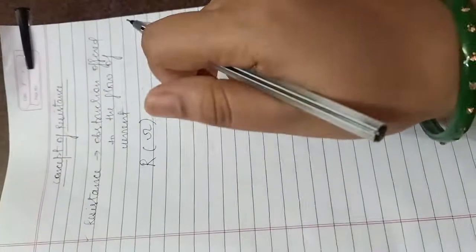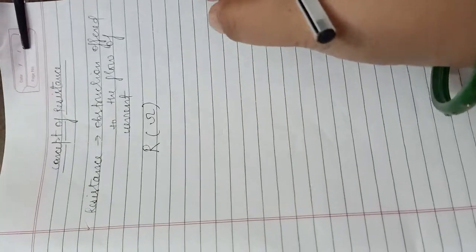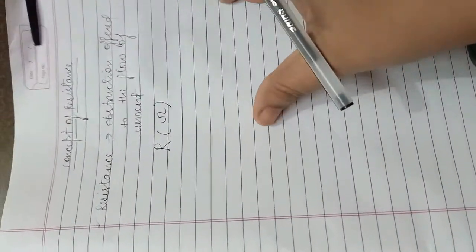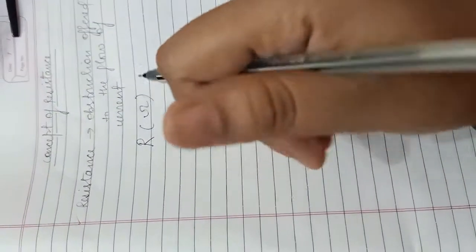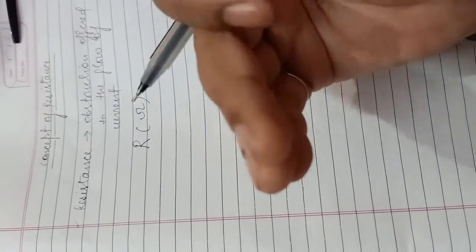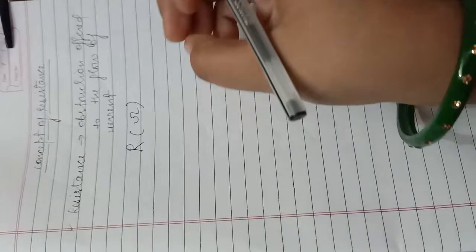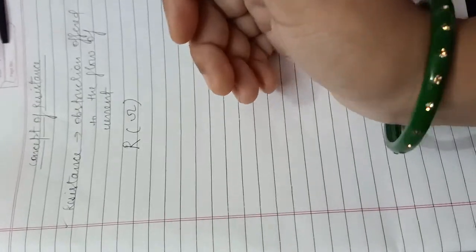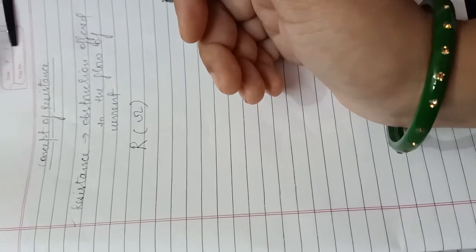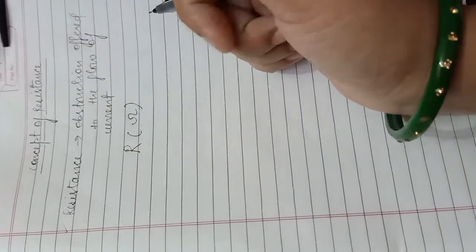So when it is connected with the cell or the battery, or when the current passes through it, then these free electrons collide with the fixed positive ions of the conductor. During collision they lose their energy and their speed decreases. Because of that, the current which we get on the other end has less value, less power than what entered from the one end.